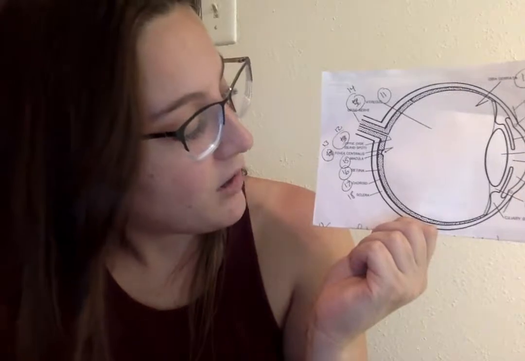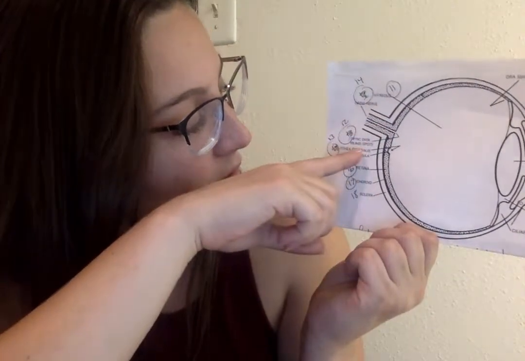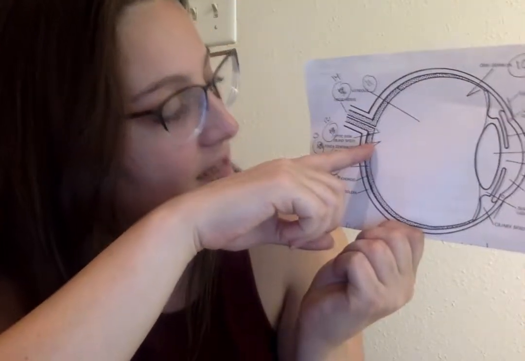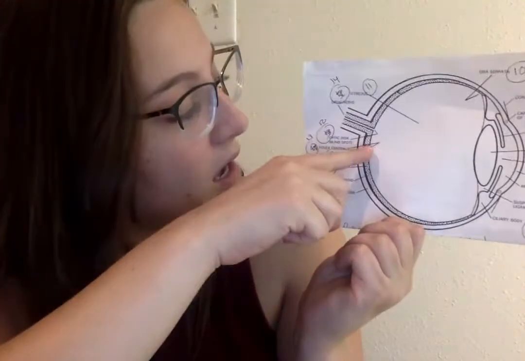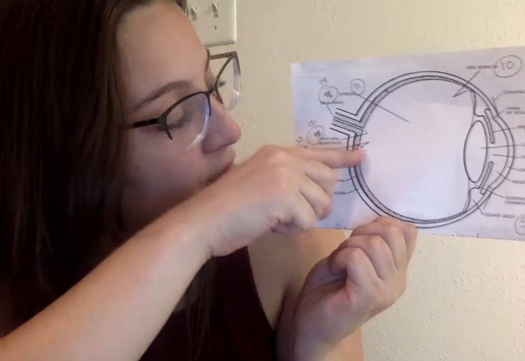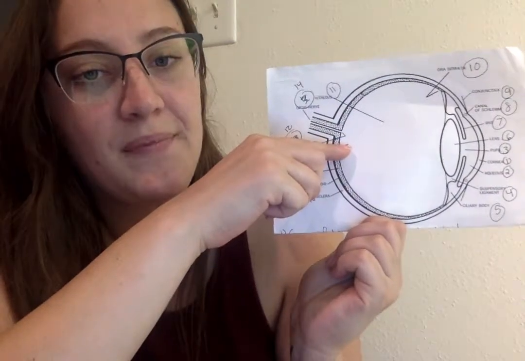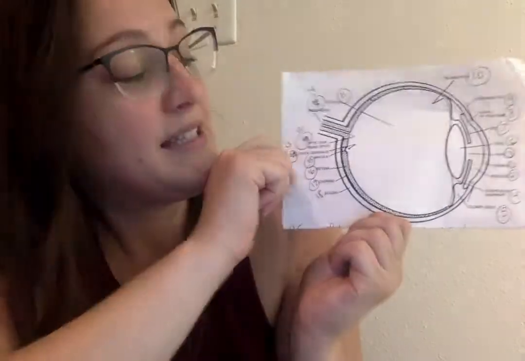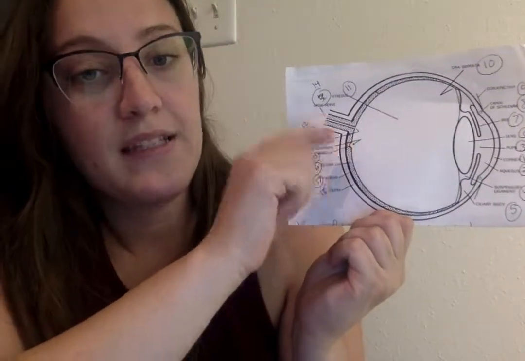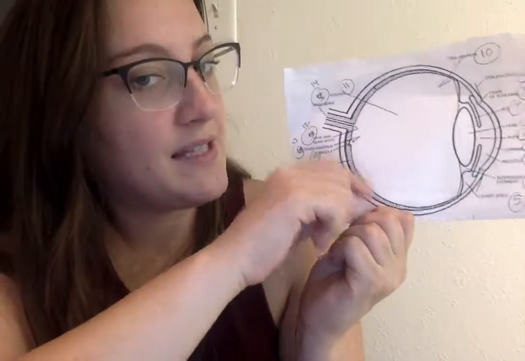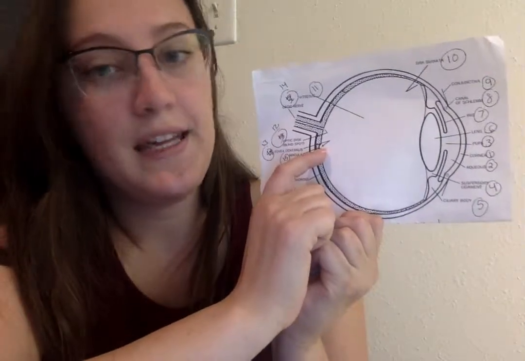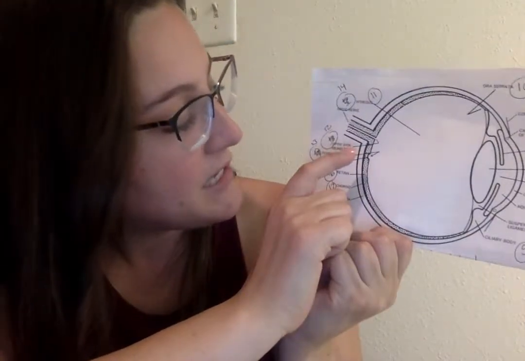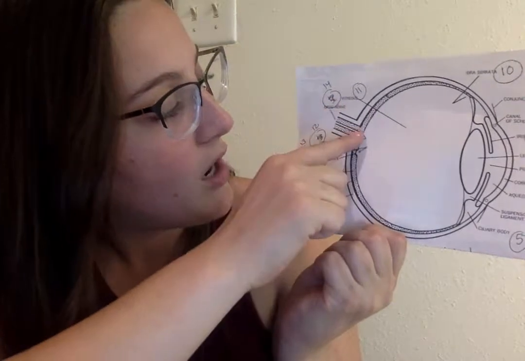Next we have our fovea centralis, which is a huge amount of closely packed cones in the eye. It's the most closely packed amount of cones in the entire eye. And it's centrally located. It is located in the center of the macula lutea of the retina.